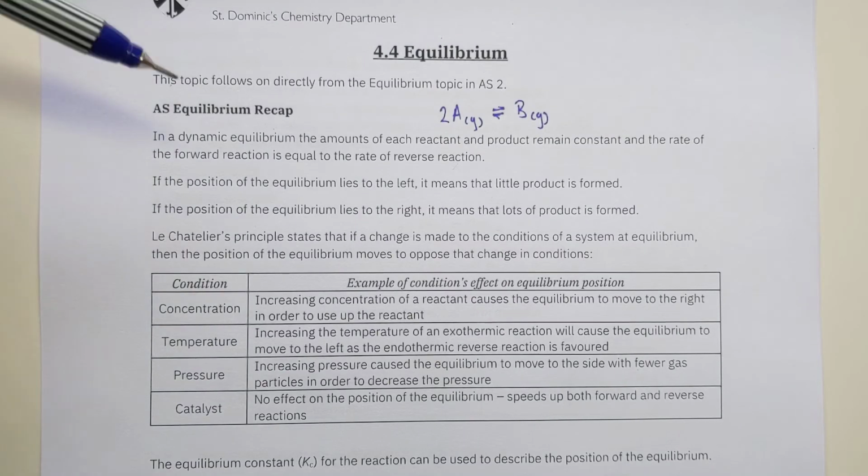It's got a definition: the amounts of each reactant and product remain constant, and the rate of the forward reaction is equal to the reverse reaction. A little bit of terminology about equilibrium, in terms of the position of it.